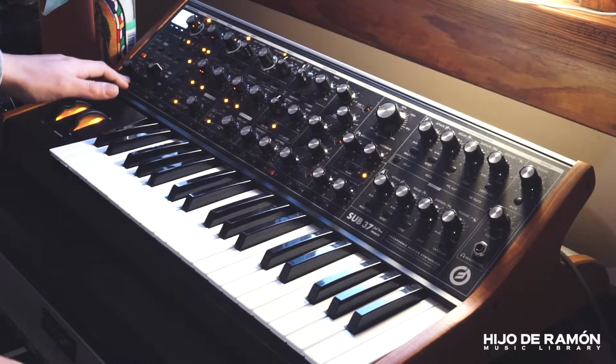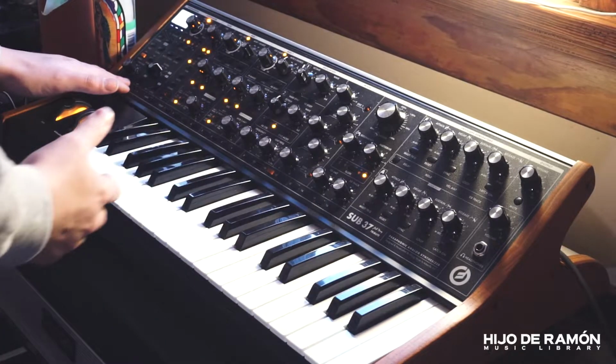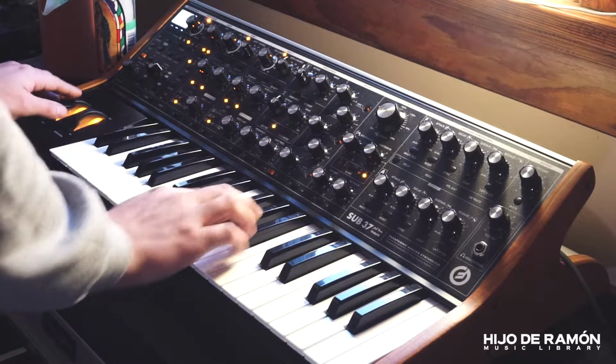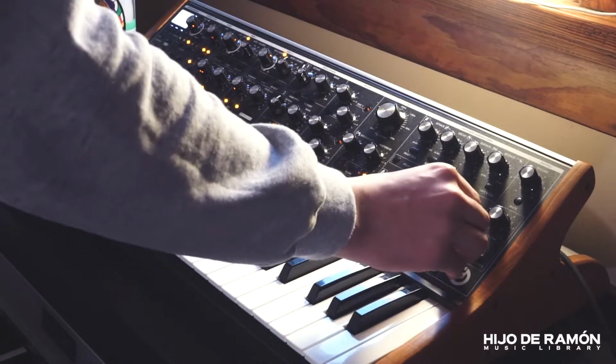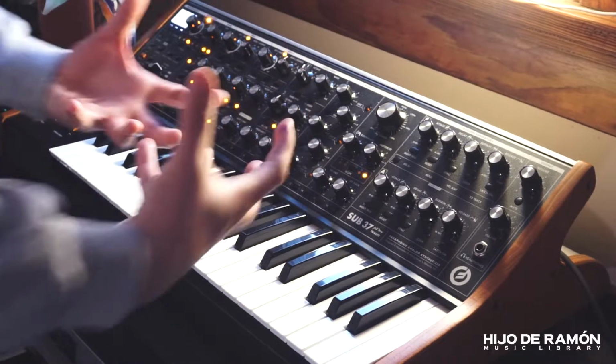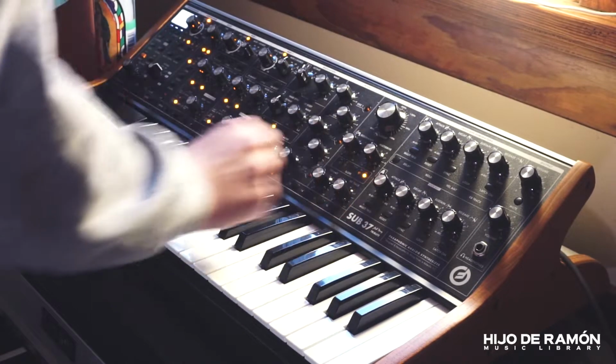That sounded more like a bass line. I was going to say a lead or a bass, but I think we're definitely going in the bass direction. So that's very low end heavy. It's kind of got that funk sound, which I really like. I'm a big fan of that.